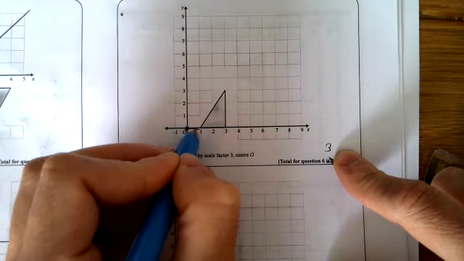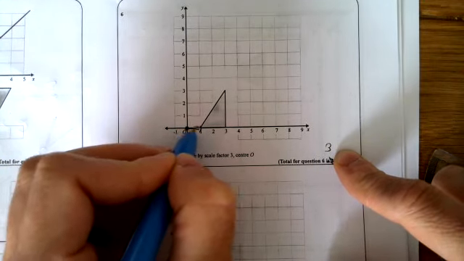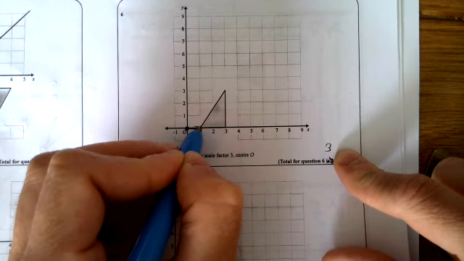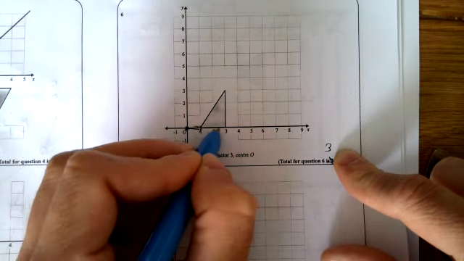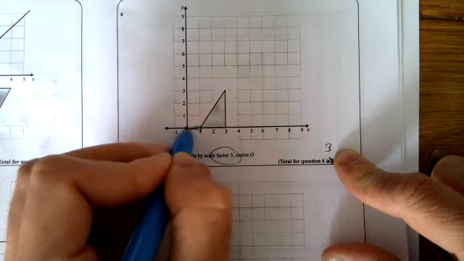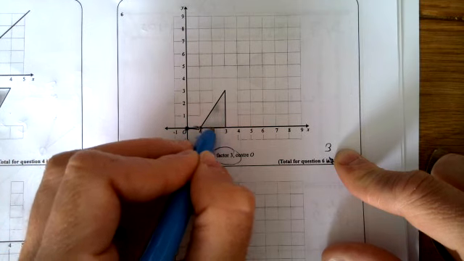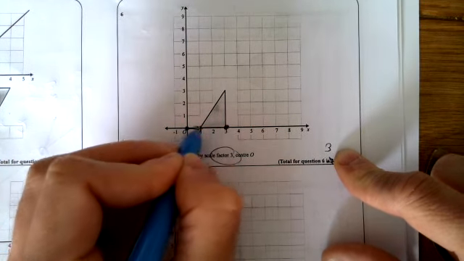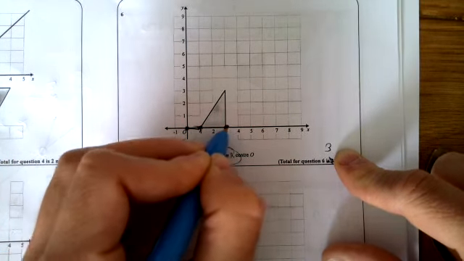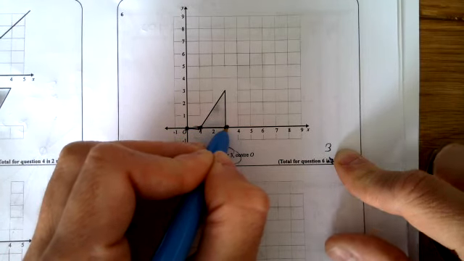The first thing I need to do is just check the distance here. So I've got 1 square over. So now I need to make this 3 times bigger as well. So this corner now is going to move 3 squares over. So 1, 2, 3. So this corner here has now moved to there, and then I can now enlarge it by 3.